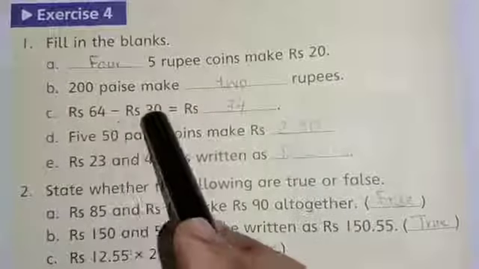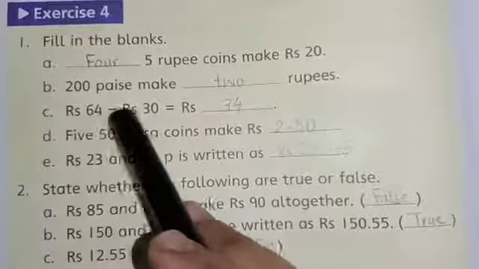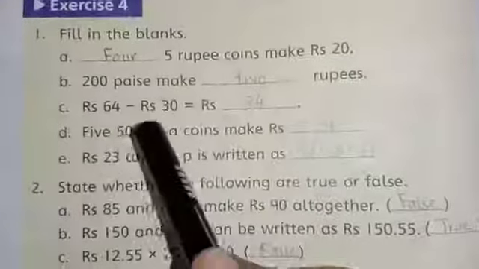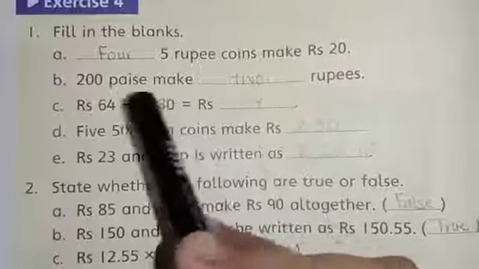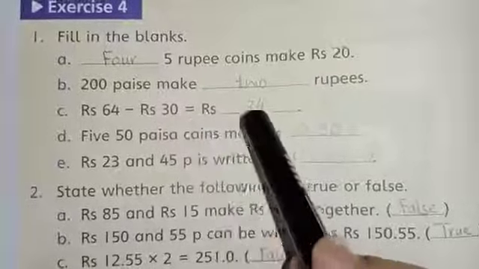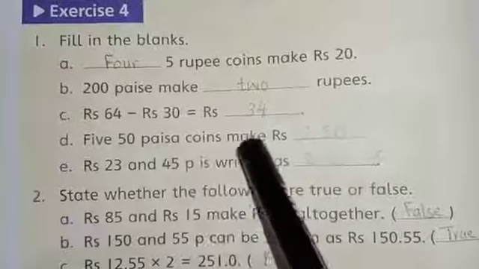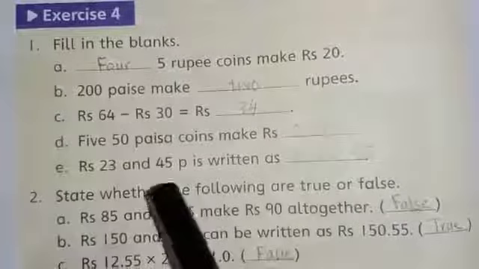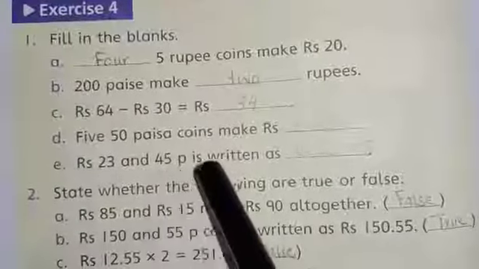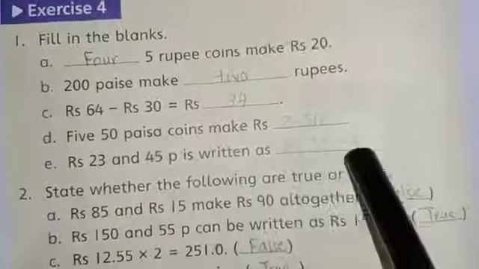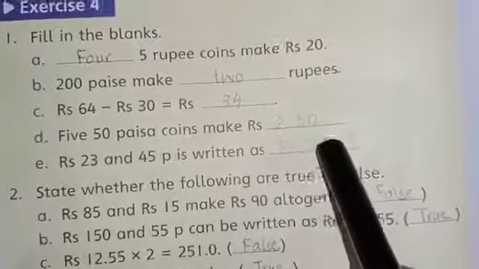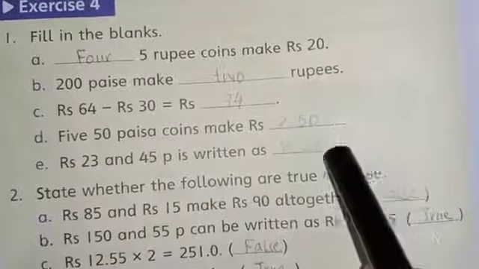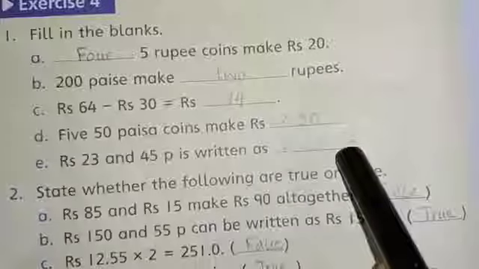Now rupees 64 minus rupees 30 is equal to rupees what? As always, start from the one side. Subtract 4 minus 0, it's 4, and 6 minus 3, it's 3. So the answer is rupees 34. 5 fifty-paisa coins make rupees 2.50, which is 2 rupees and 50 paisas. Now rupees 23 and 45 paisa is written as rupees 23.45. When we put a point, the first value is rupees and the value after the point is paisas. So it's 23 rupees and 45 paisas.